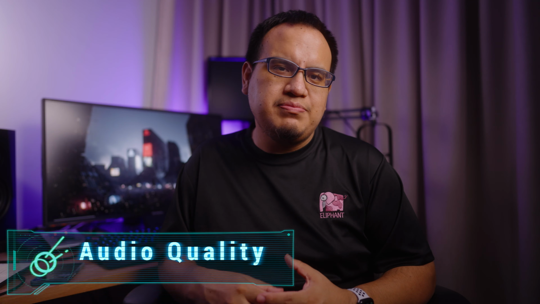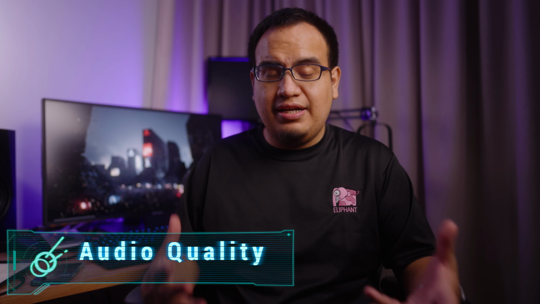All right, so obviously the most important thing that we need to check out first is the audio quality. What do these sound like? What do they sound like for different mics? What are the options available on both of them? And if you look at the tech specs, both units are pretty similar.